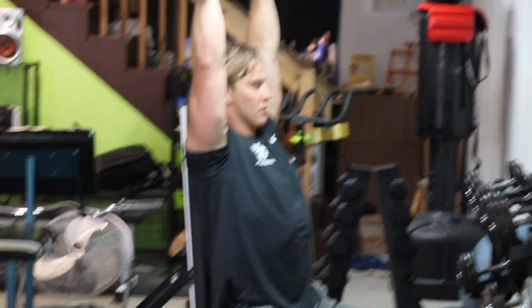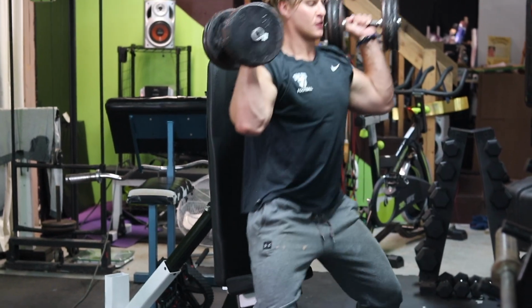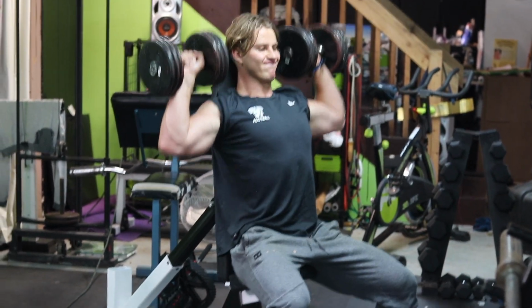8 reps. Another thing is when you perform this exercise, you don't want to go straight up and lock out because it puts way too much tension on the shoulder joint. You have to remember, bodybuilding, fitness, whatever you're doing this for, it's a marathon, not a sprint. Longevity is super important in the fitness world.